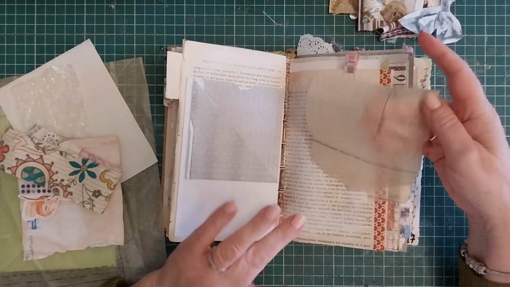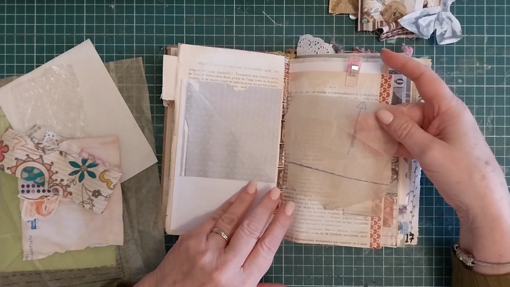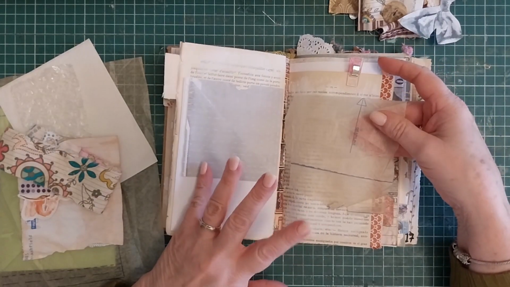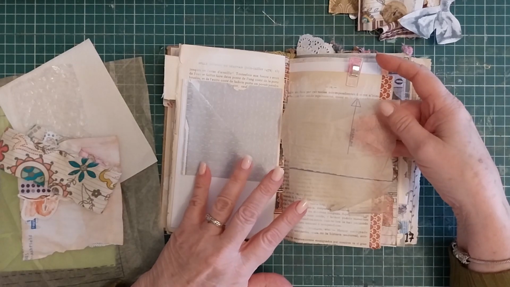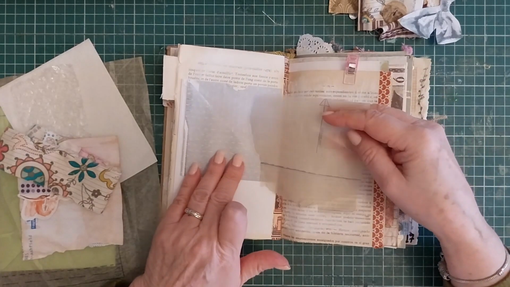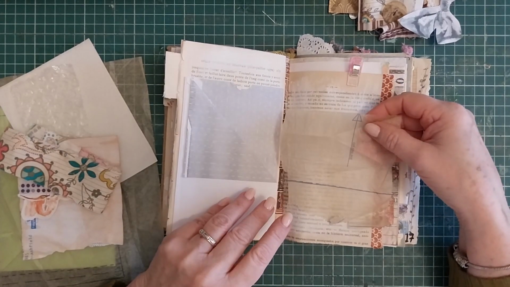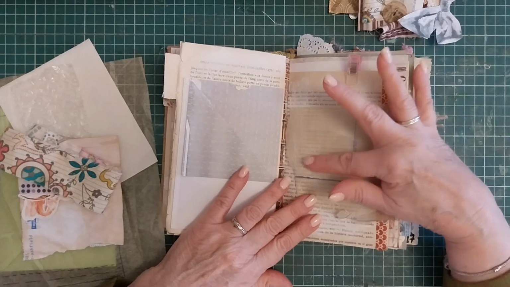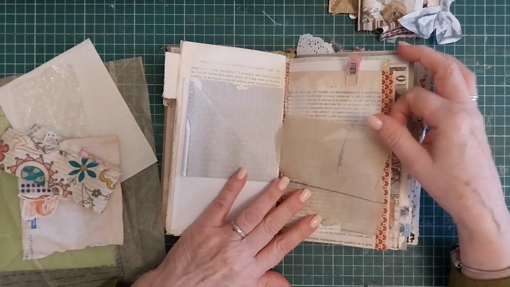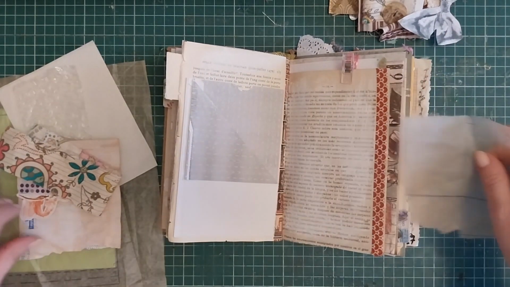Now I generally would use this if I'm not altogether happy with the background. I don't mind it showing through, but I don't want it to be glaringly obvious. And also, if I'm wanting something to look a bit more vintage, I would use this as well.